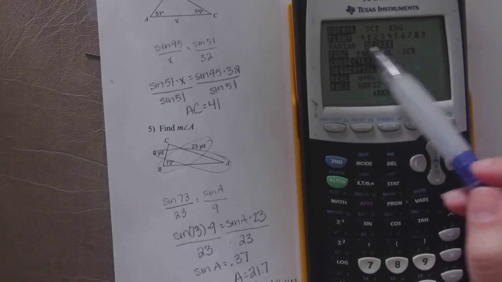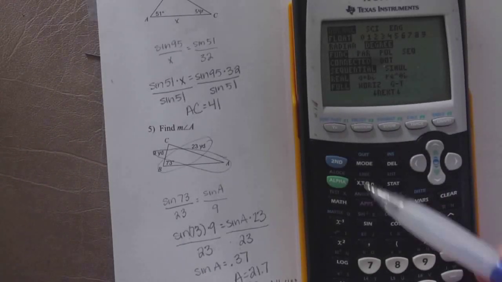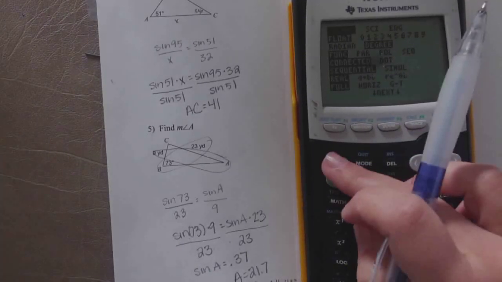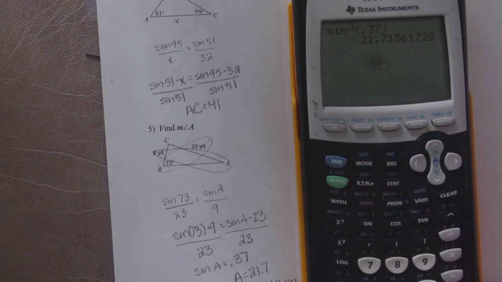And one last reminder for these problems, you do have to be in degree mode. Another thing that a lot of you missed last week, if you're in radian mode, your answers will be completely different from mine. All right, that's it.